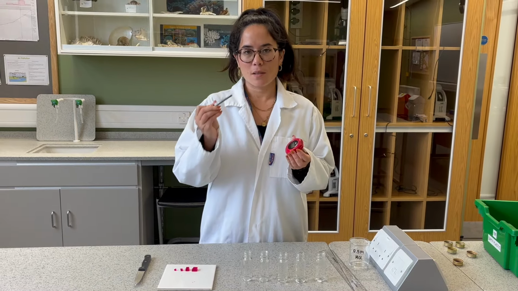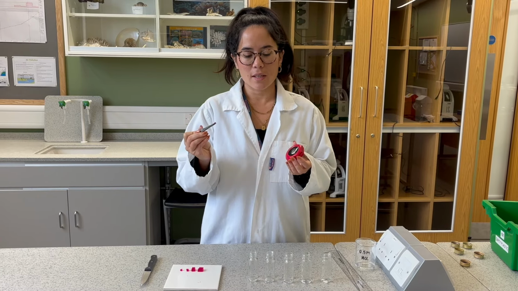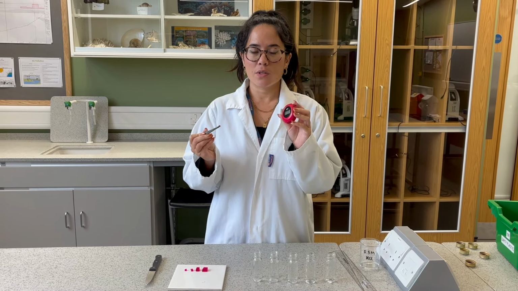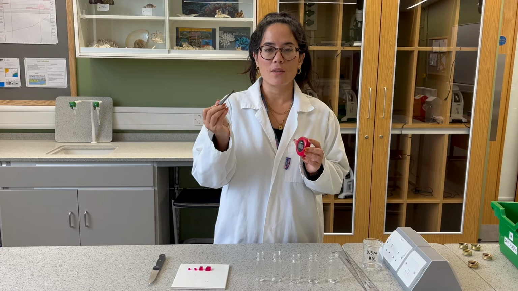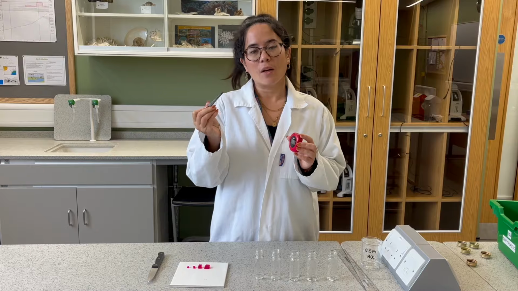My next stage is to place each agar block in turn into the hydrochloric acid. I'll use the stop clock to time how long it takes for the red colour, the pink colour you see here, to turn yellow.